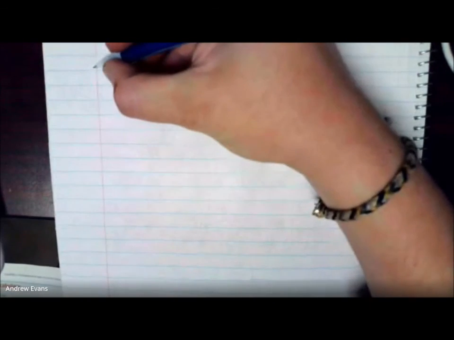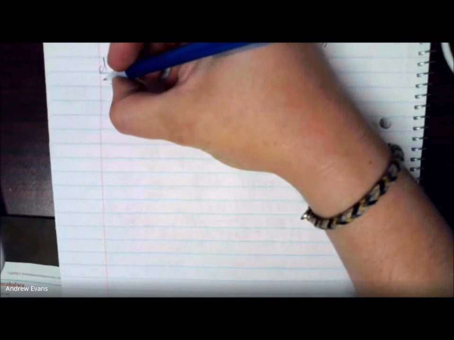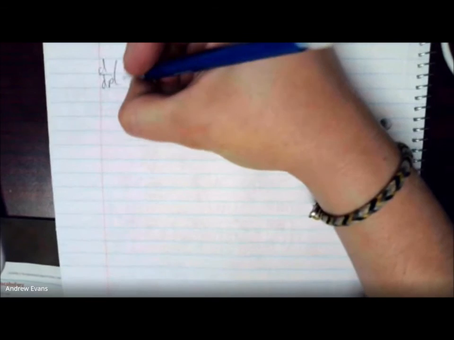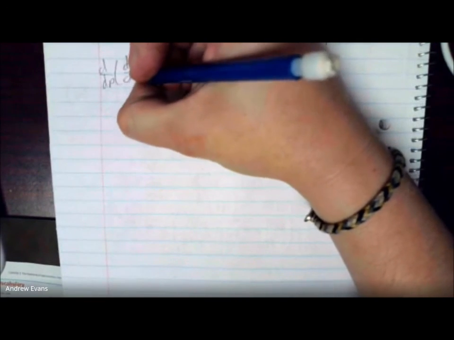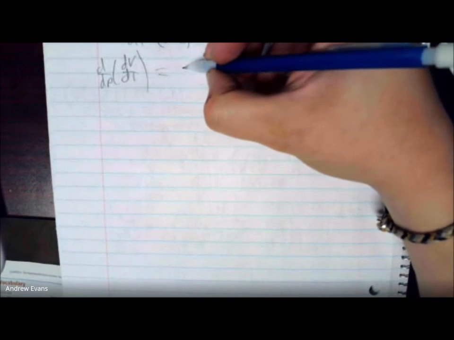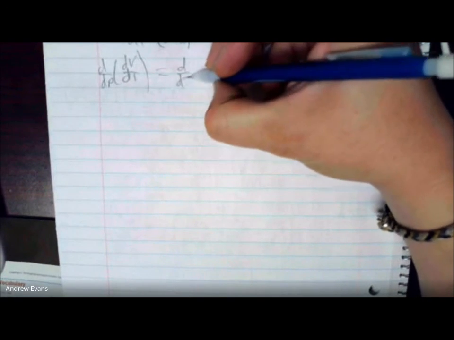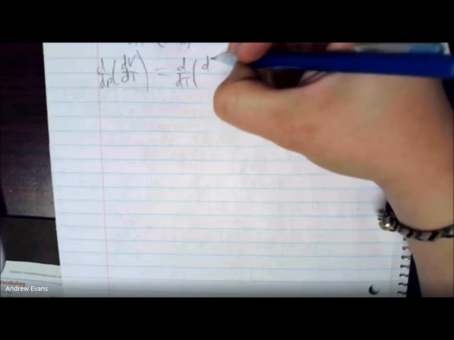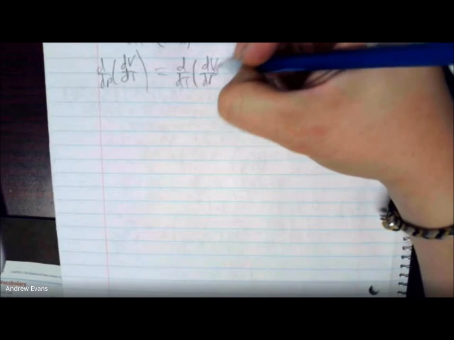27 reads as follows. Because V is a state function, d over dP times dV over dT will equal d over dT times dV over dP.